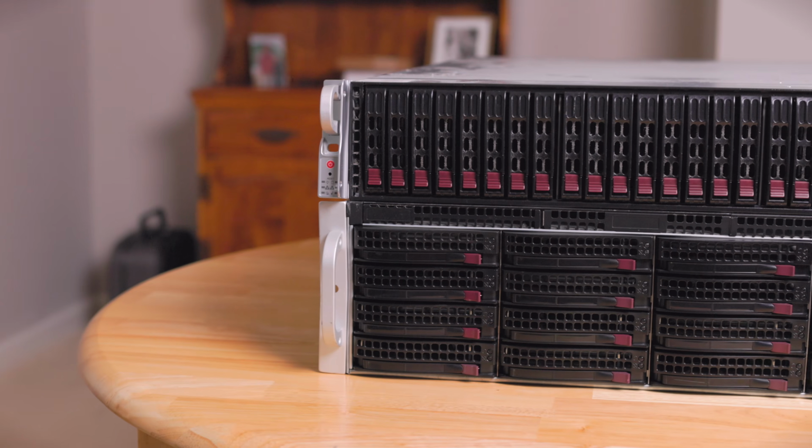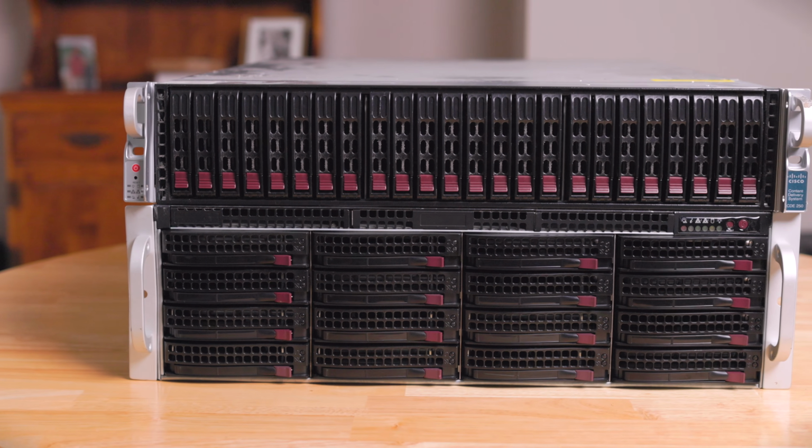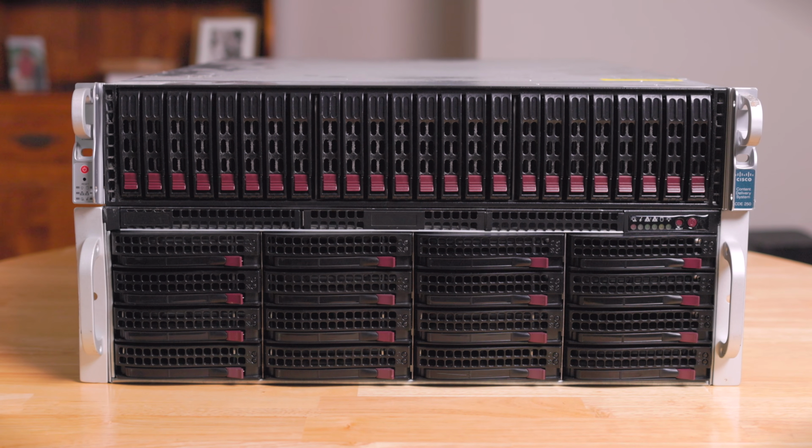For larger video production houses, I'm talking about people who have like a petabyte of space, I really start recommending using TrueNAS Scale or Core instead. But for smaller productions who are using under 100 terabytes, Synology tends to be what I recommend.